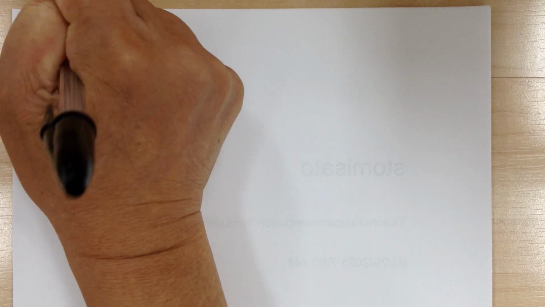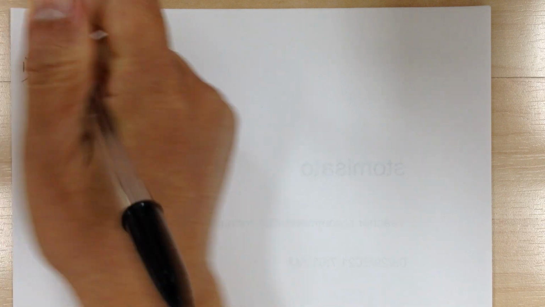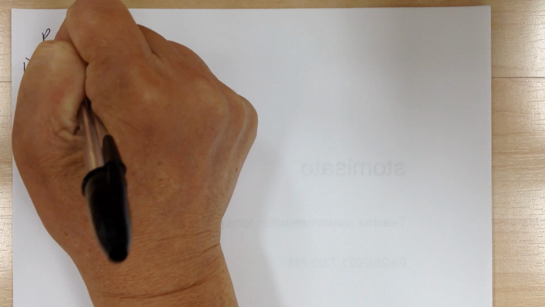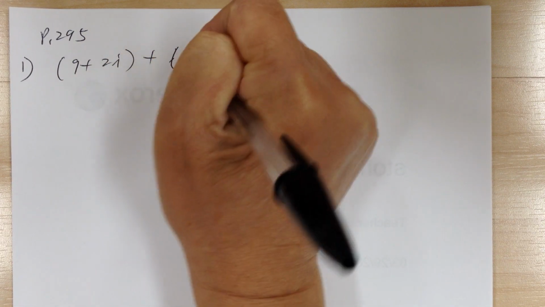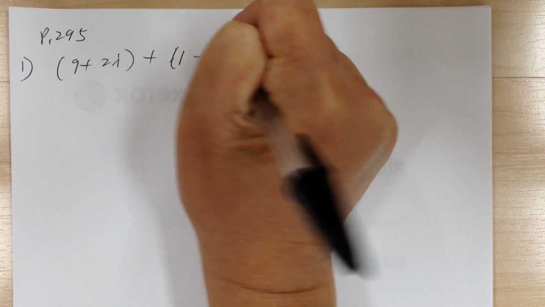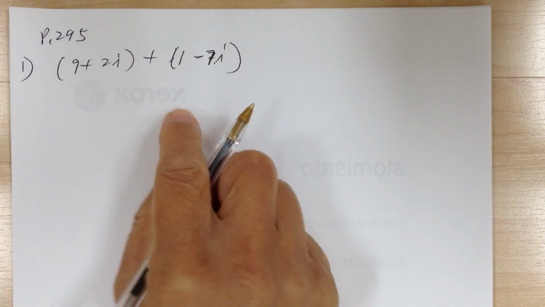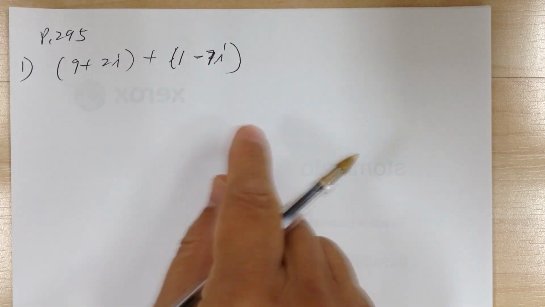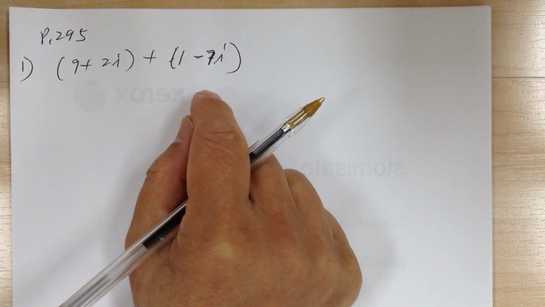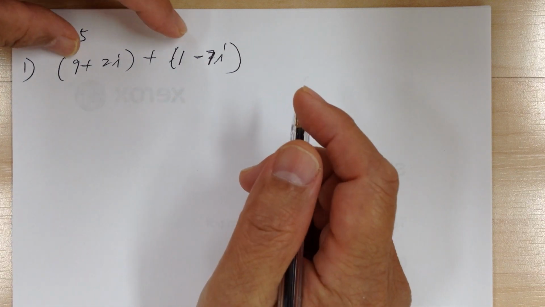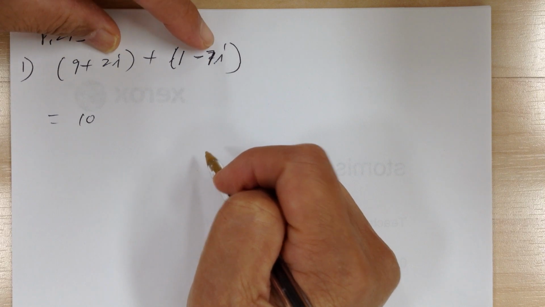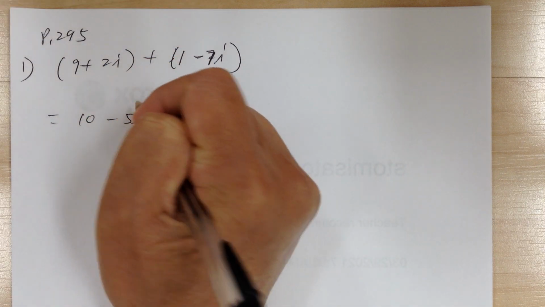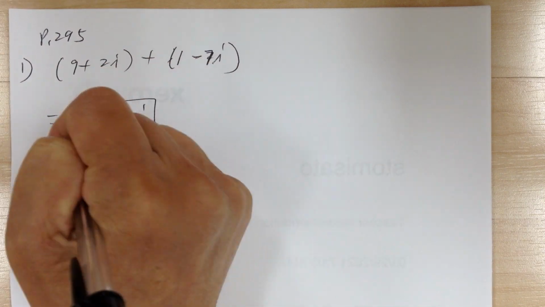Let's go to page 295. Number 1, you have 9 plus 2i plus 1 minus 7i. Okay, so this is addition, so you don't have to do the extra step of changing the signs. When you add, you add the real part with the real part, so it would be 10. The imaginary part with the imaginary part should be minus 5i, and that's it.